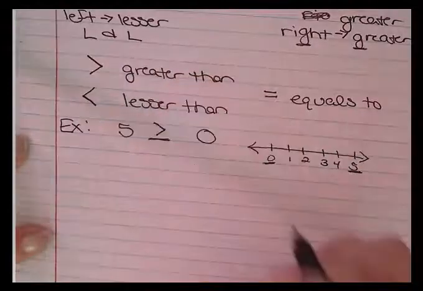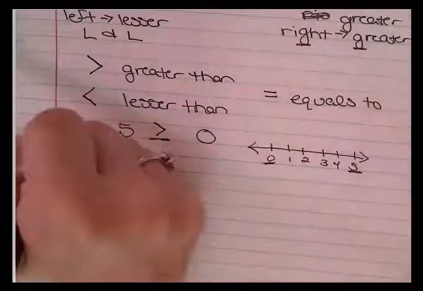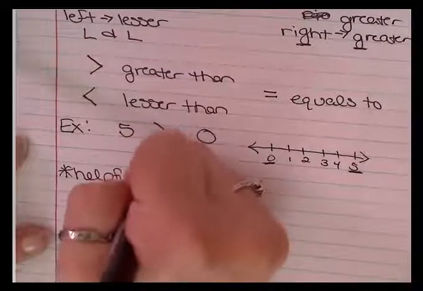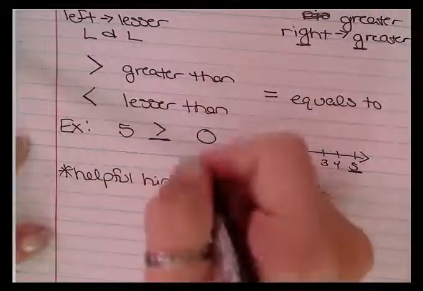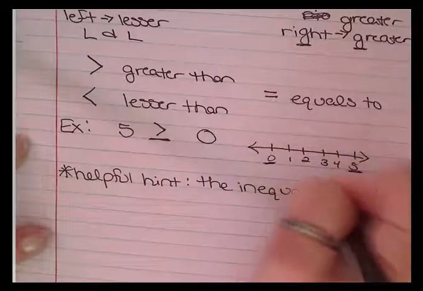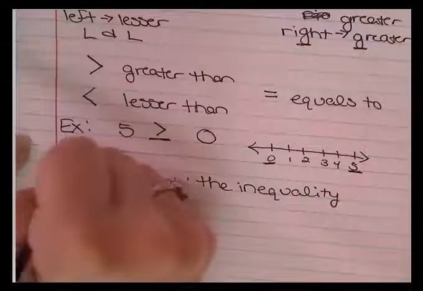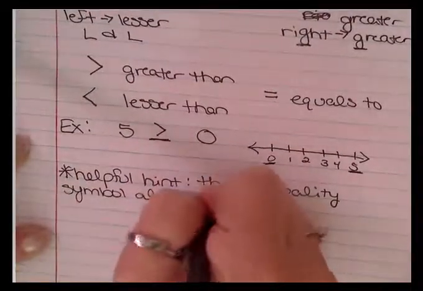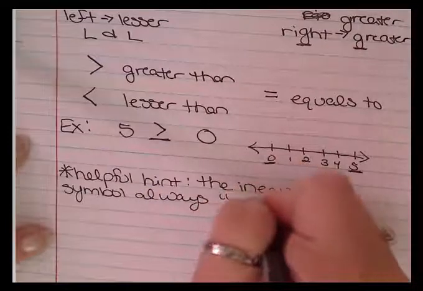So here's a helpful hint. The inequality symbol always eats the bigger number.